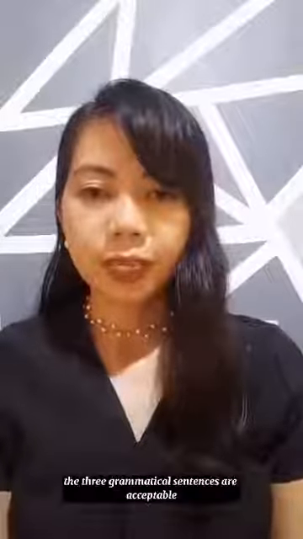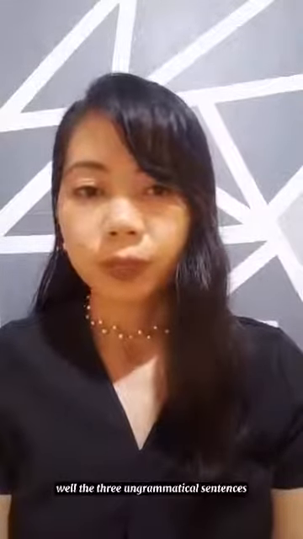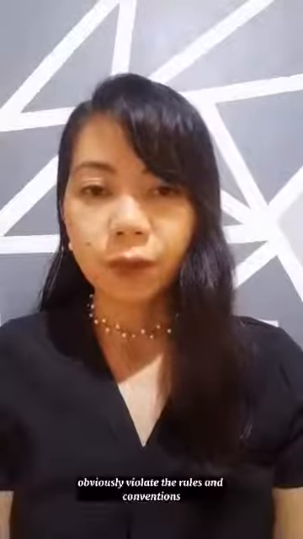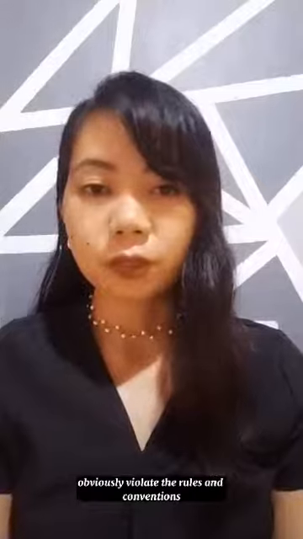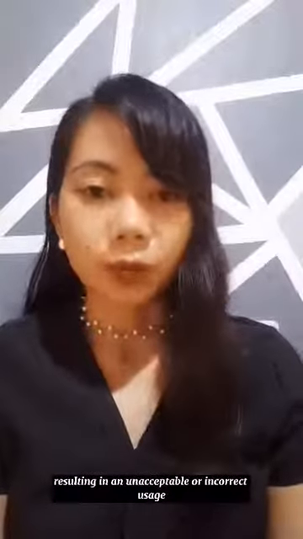The 3 grammatical sentences are acceptable as correct sentences or clauses as determined by the rules and conventions of the grammar, while the 3 ungrammatical sentences obviously violate the rules and conventions of a language as defined by the grammar, resulting in unacceptable or incorrect usage.